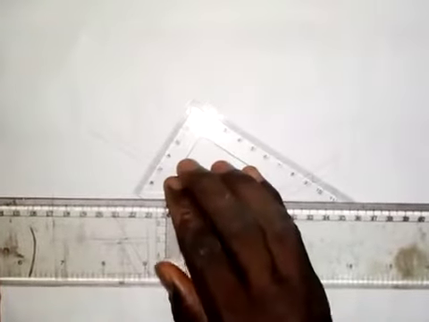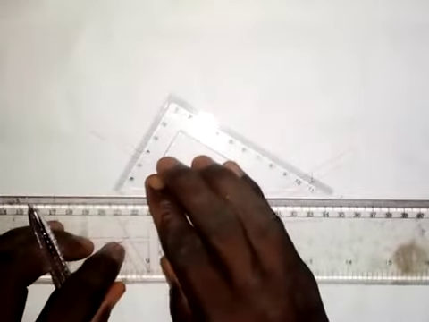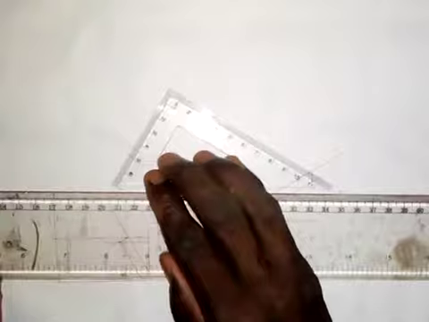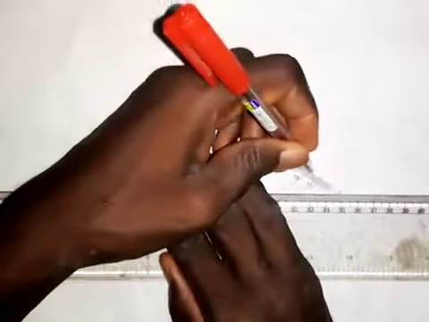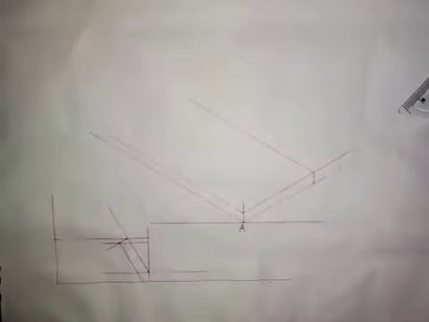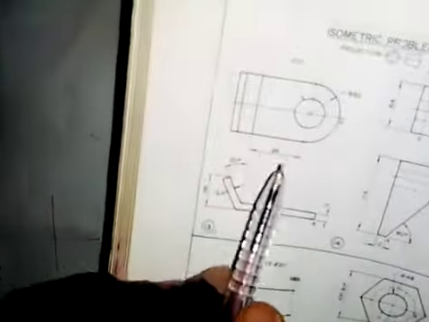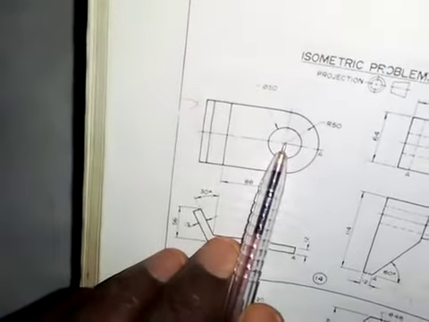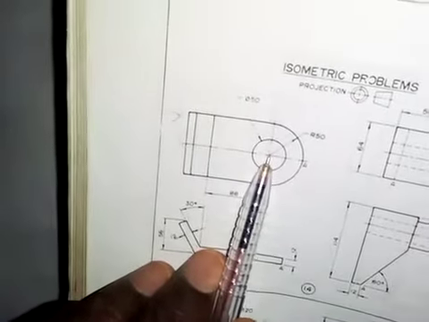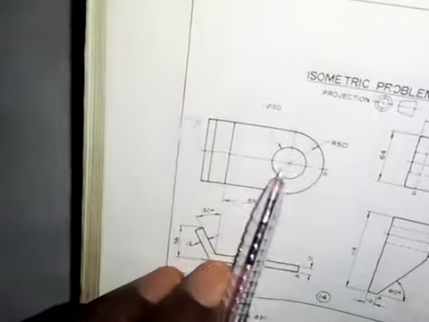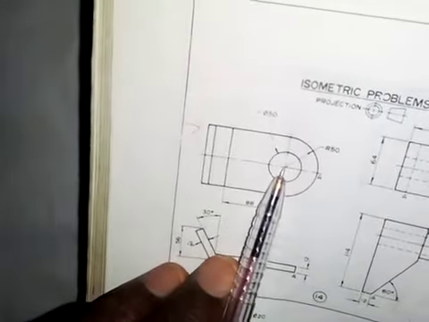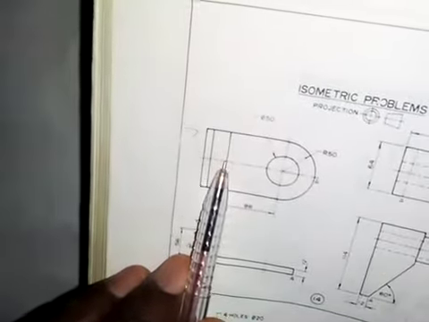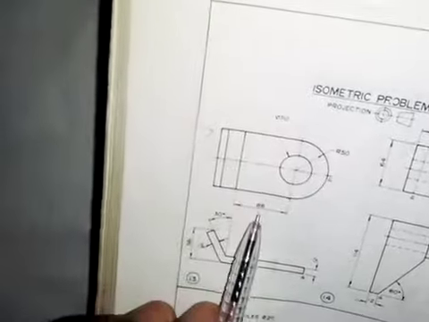Then I will take this from this point here, and take this backward like this. Okay, having done this, the next thing I'm going to do is this. From this point to the center of the circle here is 50 millimeters, so 50 by 2 is 25. And then from here to here is 88 millimeters, and 88 by 2 is 44.